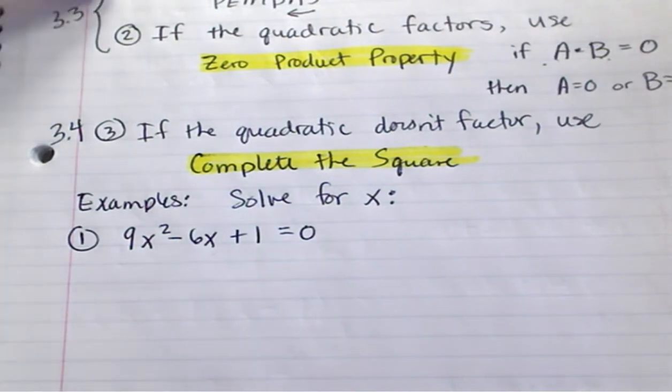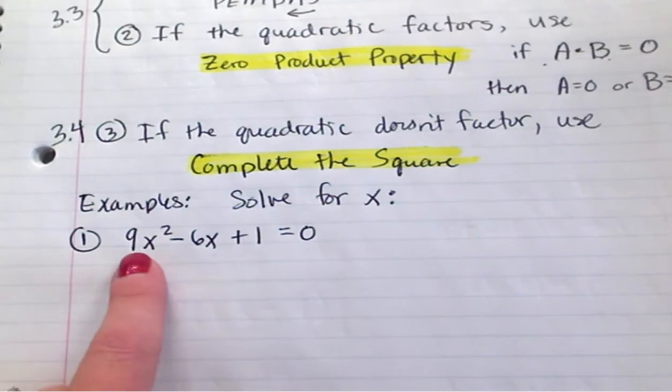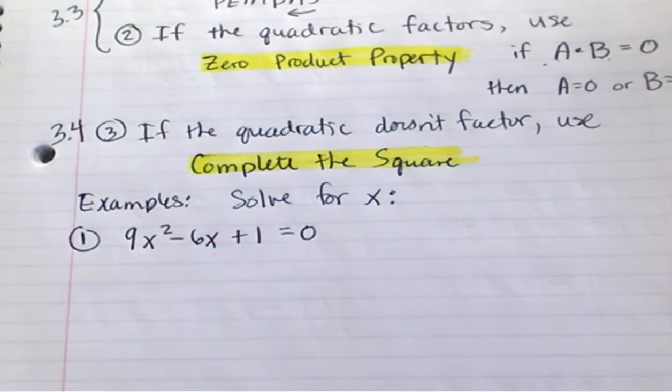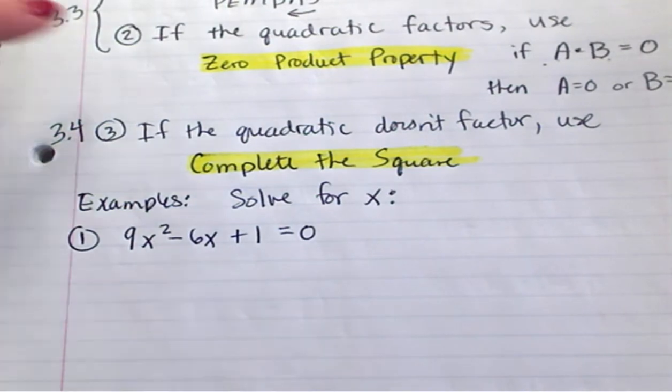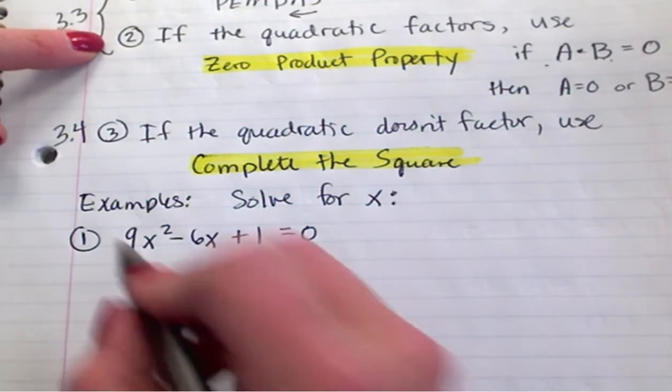Okay. Is there 1x? No. I see 2 of them. Okay, so I can't isolate x. Next on my list, if the quadratic factors. Okay, well, let's try to factor.